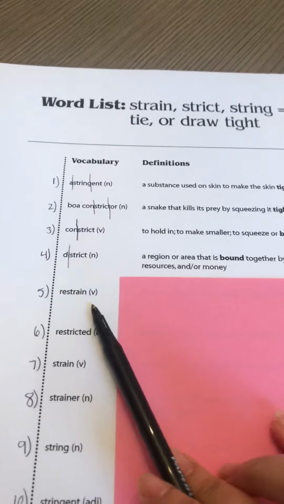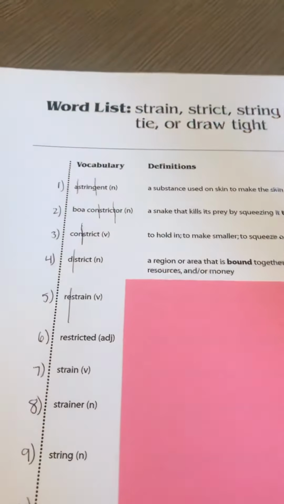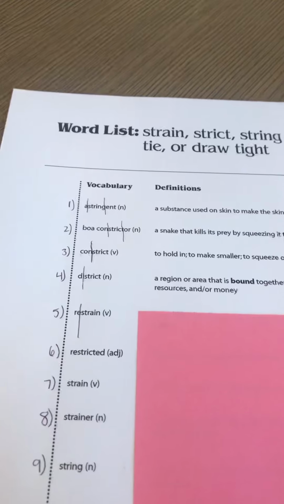Moving on to number 5, the word is restrain. Restrain, and it is a verb. Re usually means again, right? We know that. And strain, we know means bind, tie, or tight. We do something, right? So it is a verb. It's going to be an action.